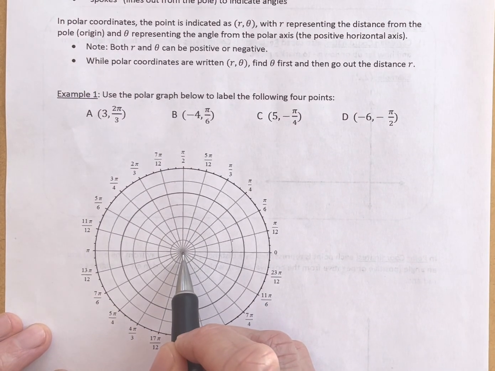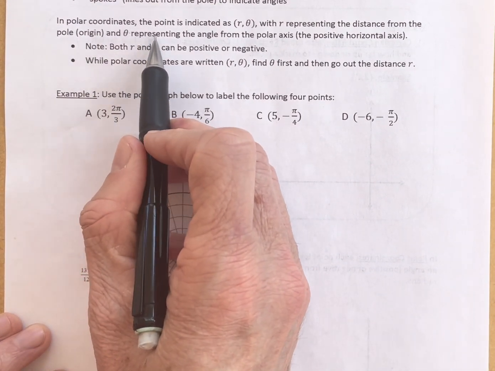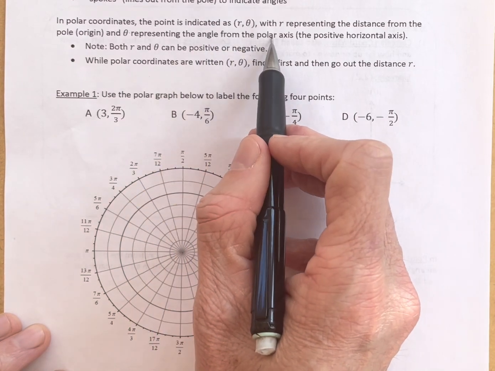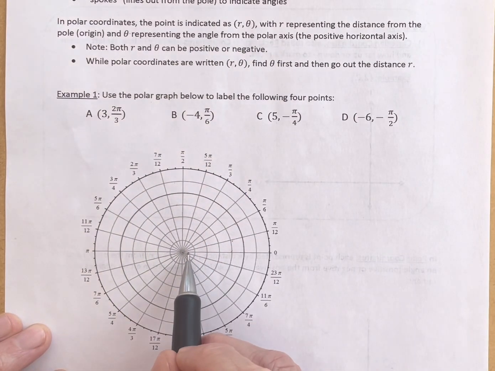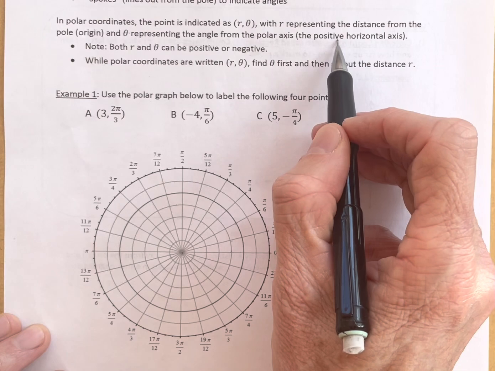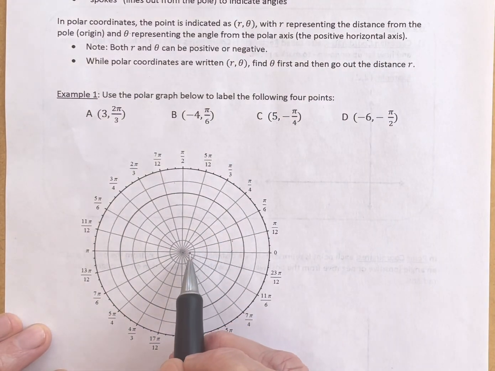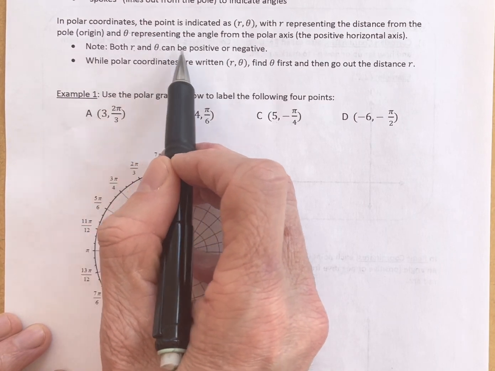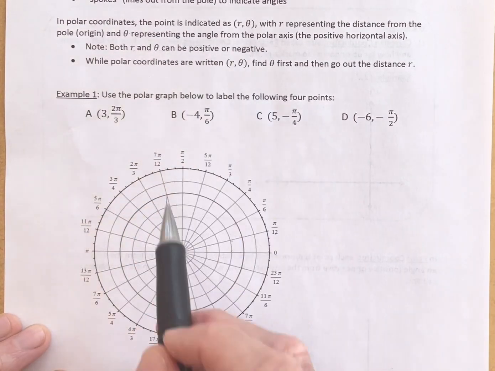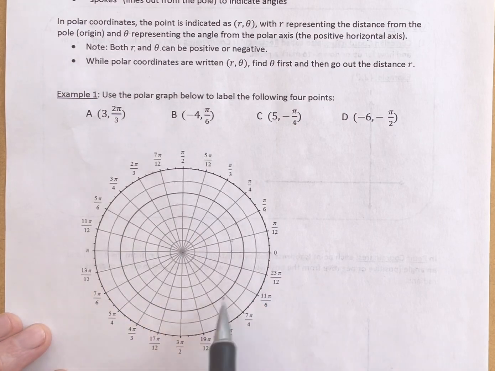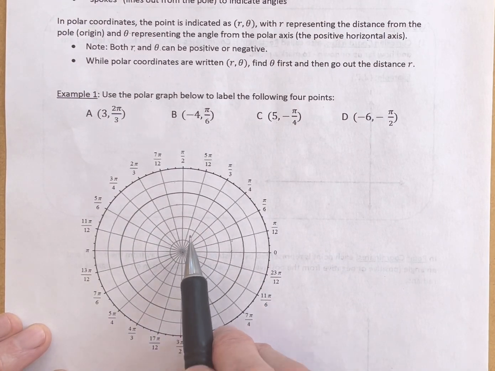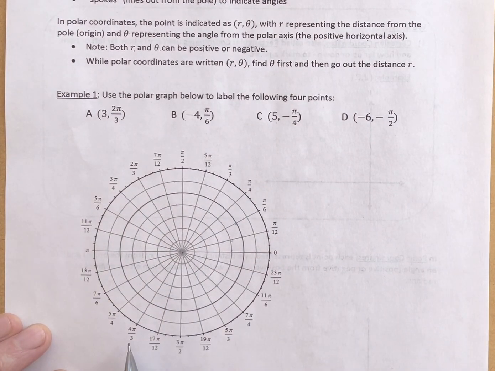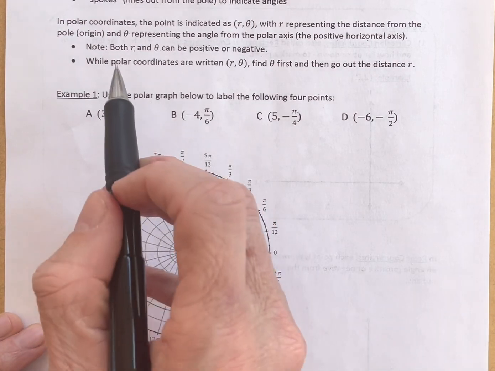Again, here's the pole. And theta represents the angle from the polar axis. So the polar axis is the same as the positive horizontal axis in polar graphing. Note, both r and theta can be positive or negative. So you can do lots of things as you go around in either direction and either out this way or out this way from the pole. So one point can have numerous names in polar graphing.